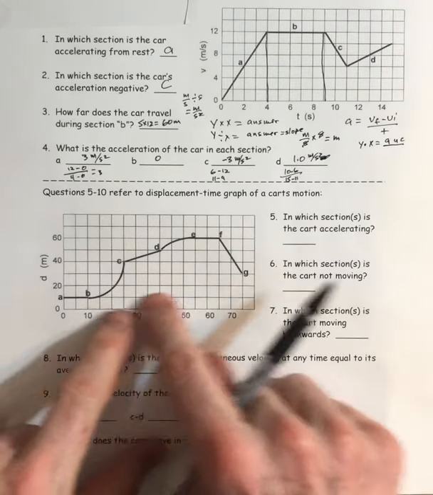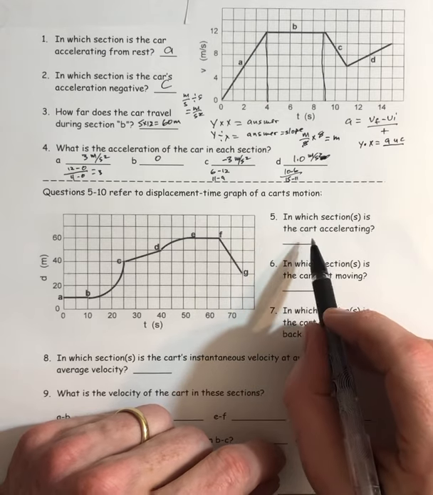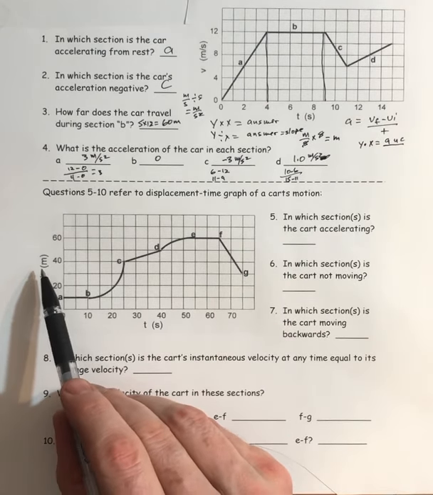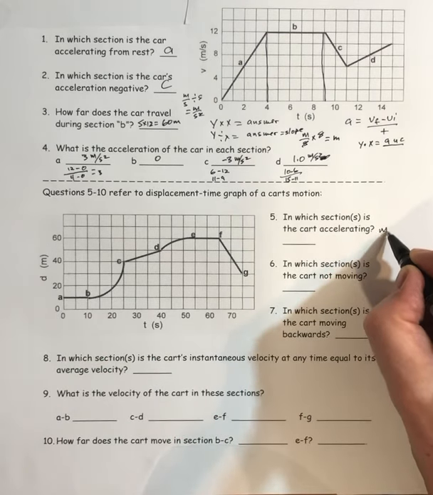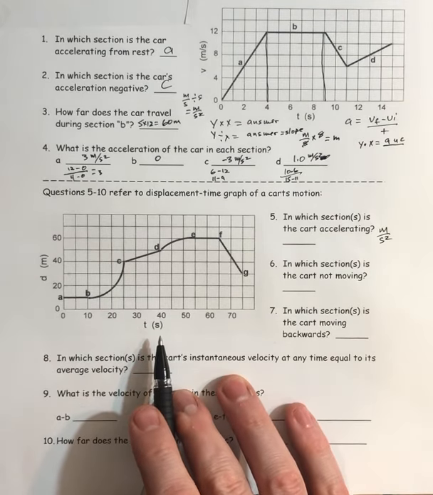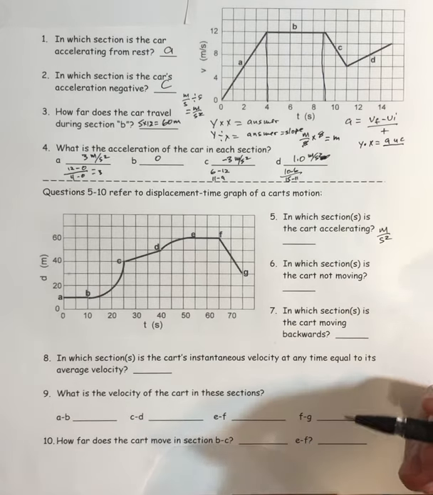Now some of this is just interpreting, right? I want to look at this and ask, in which section is the cart accelerating? So this one is meters and seconds. An acceleration is meters per second squared, so I can't really take meters times seconds or meters divided by seconds and get that answer. This one I just have to interpret.